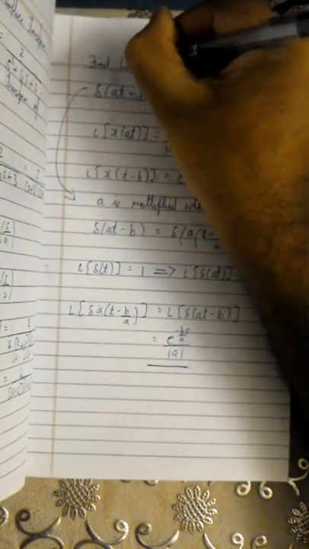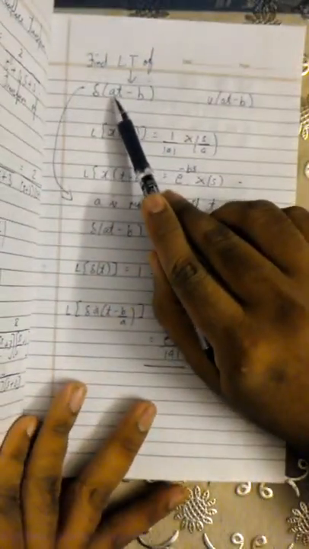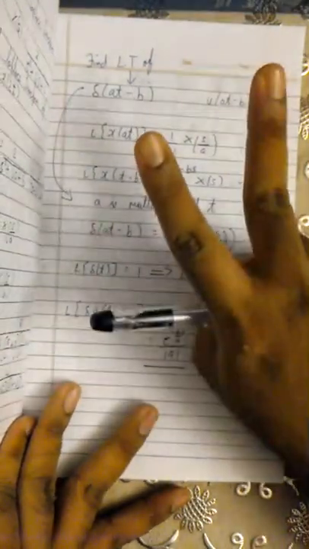Here there's another tricky question. For example, if they ask questions like find the Laplace transform of delta of at minus b, if you look carefully at this signal, there are two operations taking place.